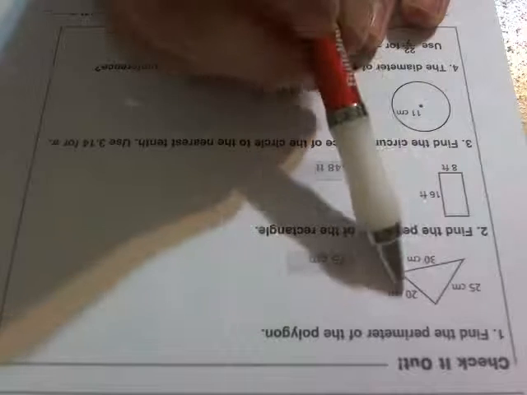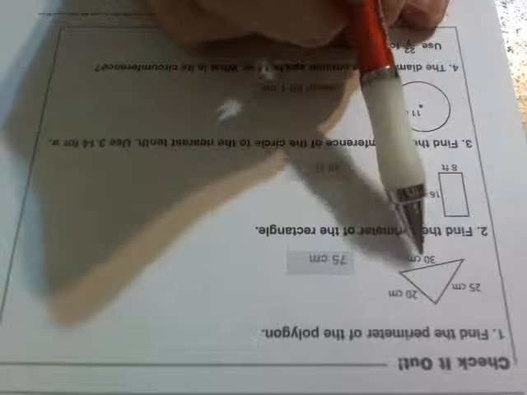Alright, so let's take a look at the concluding examples here in the Check It Out section. Number 1 is asking me to find the perimeter of the polygon. So what we get when we add up all the sides of the polygon. Well, as you can see, we've got a 20 and a 25 and a 30 here. So I'm going to add those up. 20 and 25 is 45 plus 30 is 75. So it's 75 centimeters all the way around the triangle.